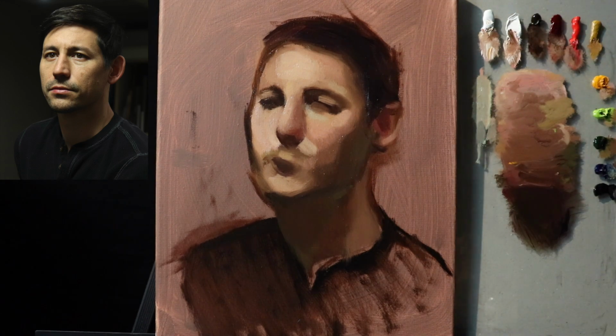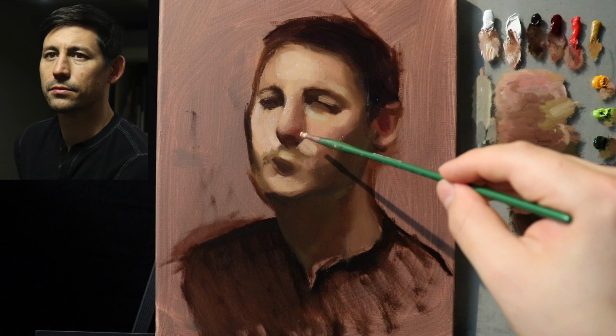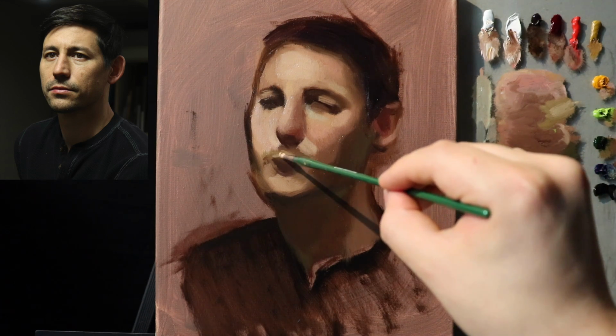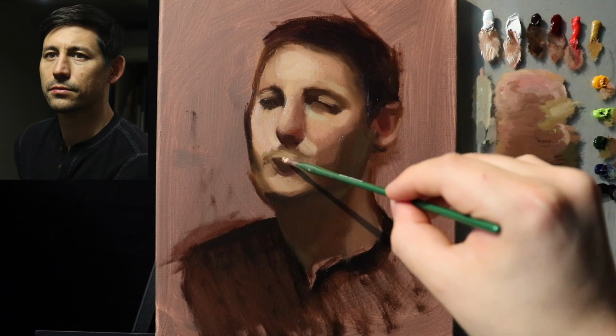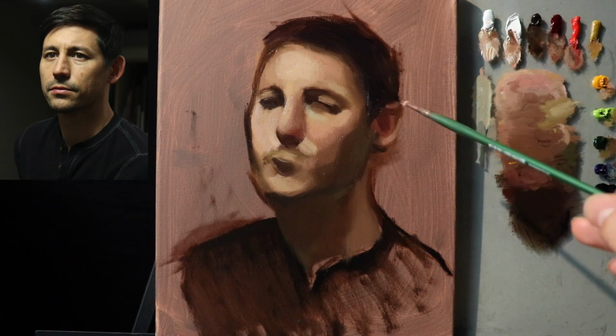And yes, we are still working from the inside out, not paying too much attention to the features or any specific details about the features because that would not really help at this point. At least I don't think. We can throw in a little bit of something like a warm tone now just for the lips. I have been steering kind of clear from the lips.